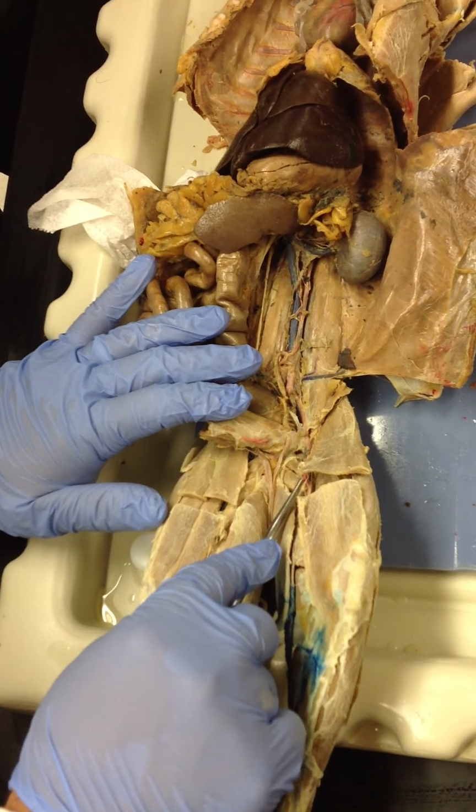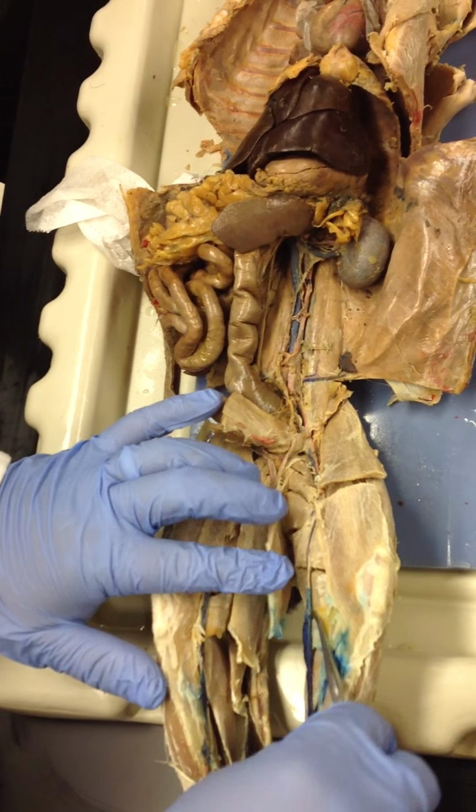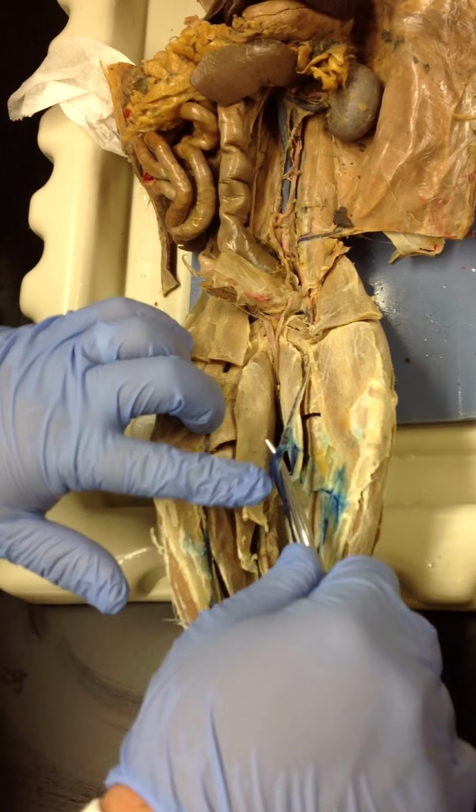And then you see the femoral artery there as well. And finally, the last one you guys need to be aware of is this great saphenous vein.